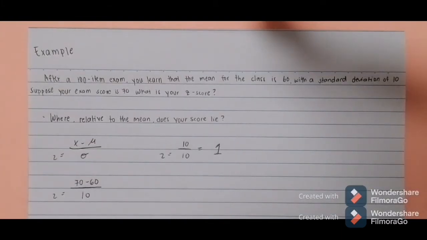So, after a 100 item exam, you learn that the mean for the class is 60 with the standard deviation of 10. Suppose your exam score is 70. What is your z-score? So, where relative to the mean does your score lie? So, katulad ng nakita natin kanina sa z-scores, nandun yung formula na x minus mean over standard deviation. So, sabi doon na use sample mean for μ na medyo slant and sample standard deviation for σ na may arte sa taas. So, yung sabi dito is, you learned that the mean for the class is 60.